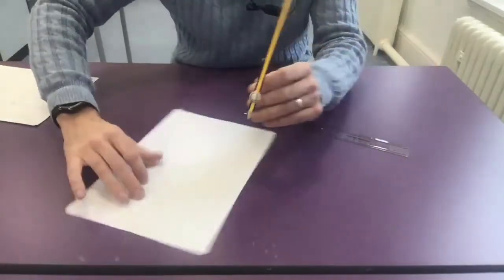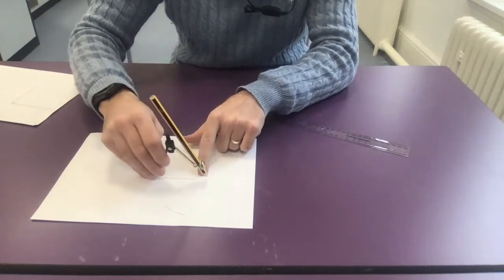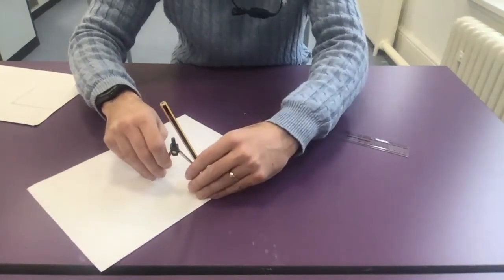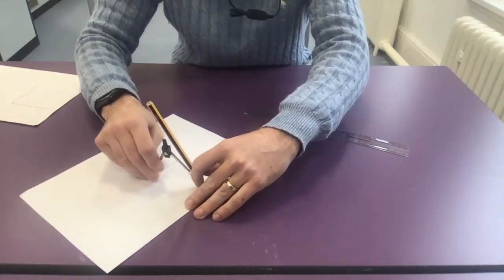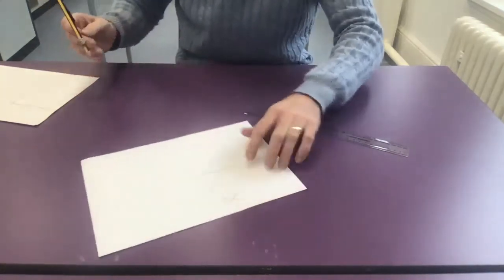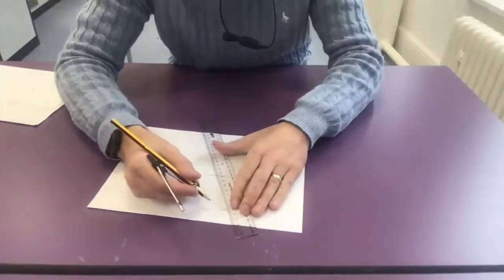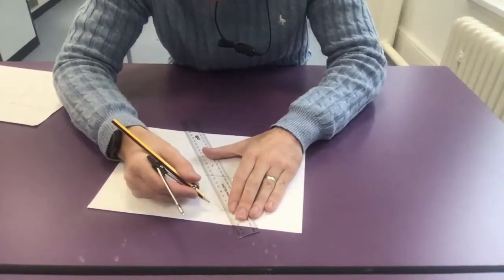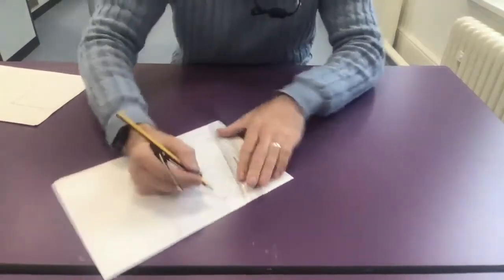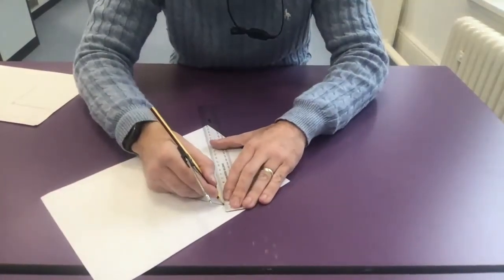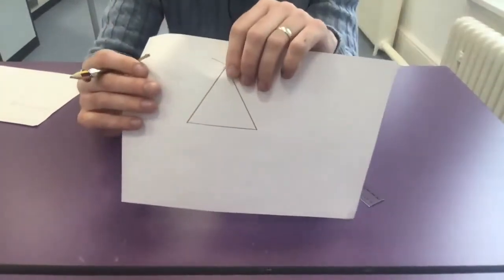And then what I'm going to do, I'm going to swap the points of the compass round, so the spiky bit and the pencil bit are at the opposite ends to where they just were, and I'm going to draw another arc so that it crosses over the first one. And now you've got this cross. Now what we're going to do, we're going to join the midpoint of that cross to the edges of the line. And what you're left with, guys, is a perfect equilateral triangle.